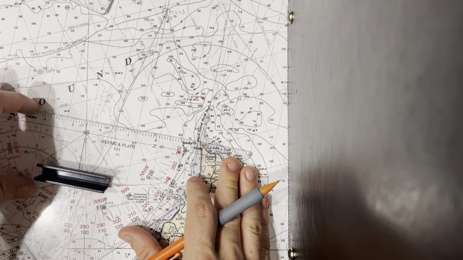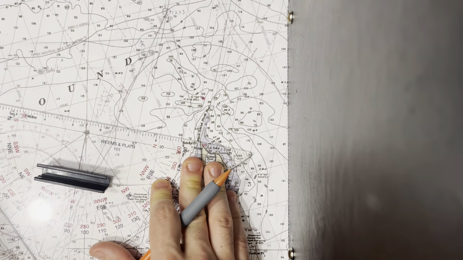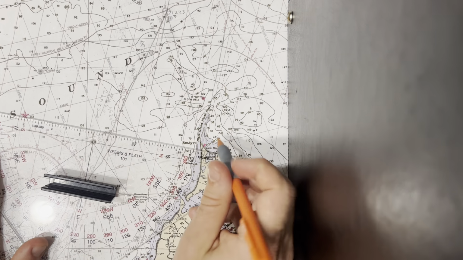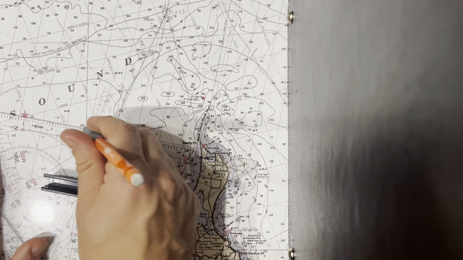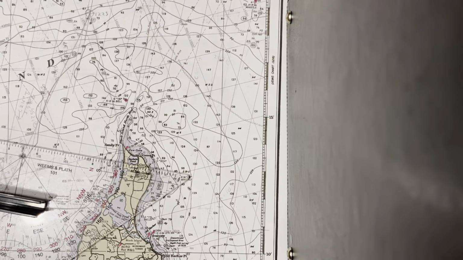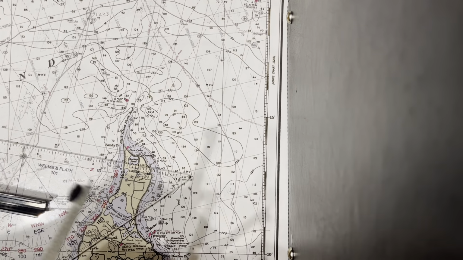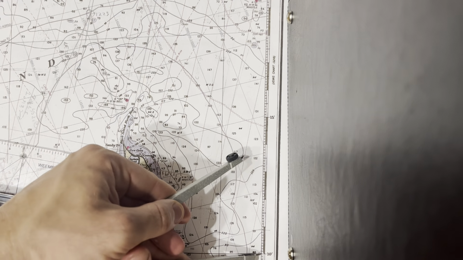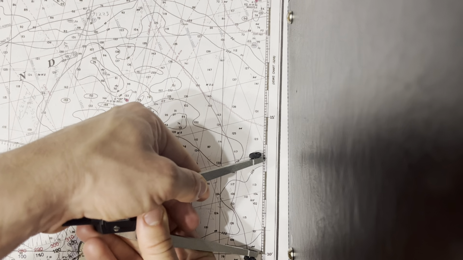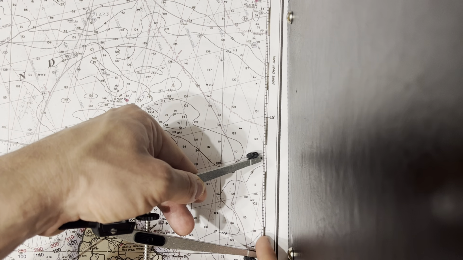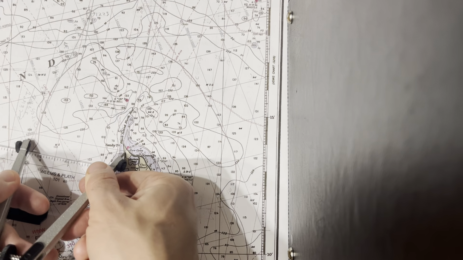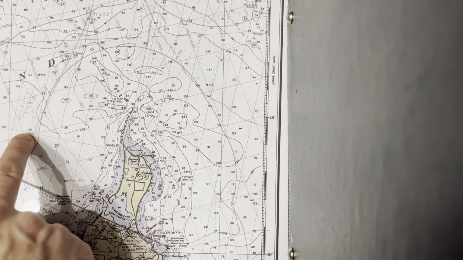So you measure out 100 on your meridian there, move it over to Sandy Point Light, draw out your line. There we go. That's your first LOP. That's your visual bearing, potentially radar bearing, but you should use a visual bearing from Sandy Point Light. And then you measure out your radar range from Sandy Point Light of 3.5 miles. 1, 2, 3.5. Right there. They intersect right there.